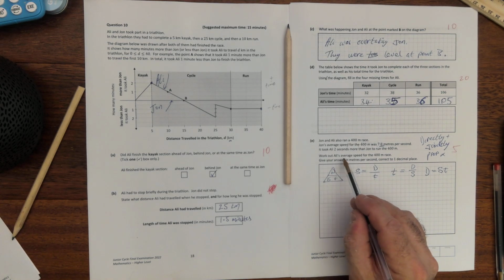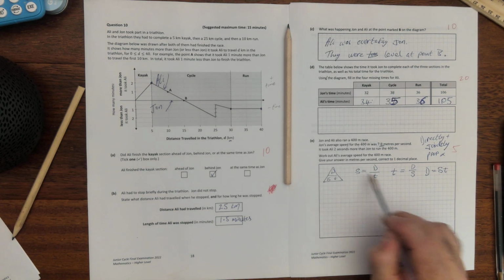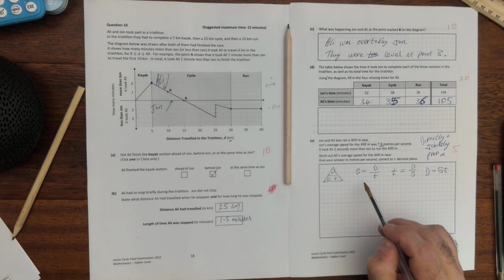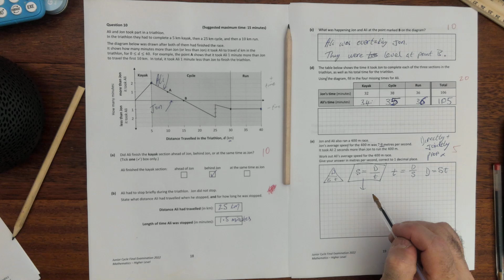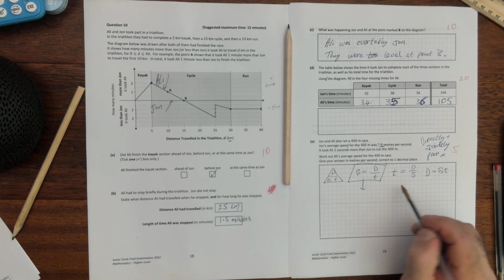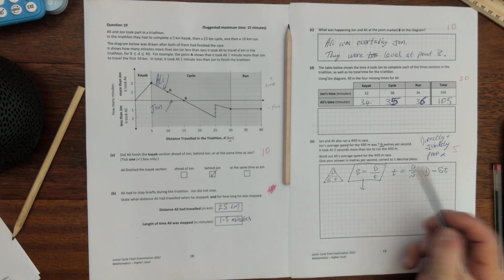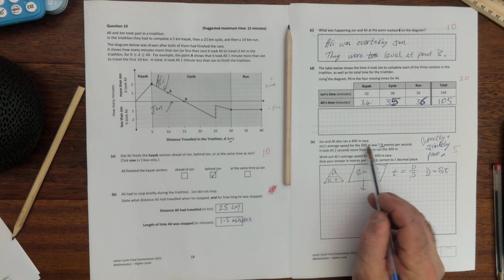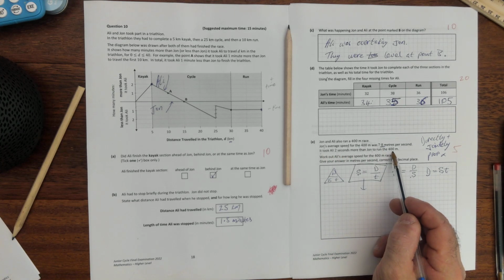Anyway, so work out Ali's average speed for the 400 meters. So if we're working out his average speed, we're using this formula. So how far did he travel? We're not using that formula, we're using this formula. Hang on, work out Ali's average speed. Oh, hold on. Okay, sorry, I haven't read the question enough. John's average speed was this. It took Ali 2 seconds more than John to run the 400 meters.